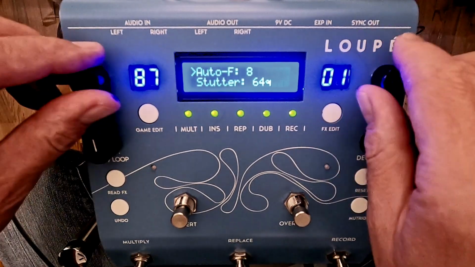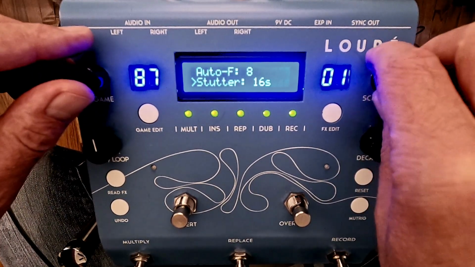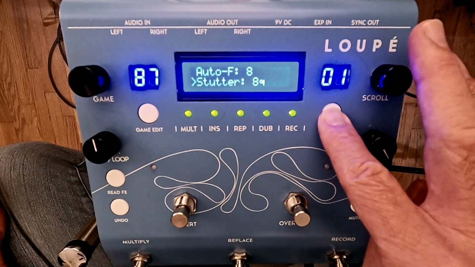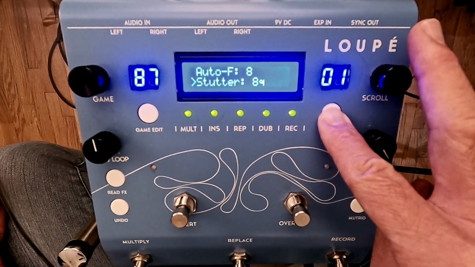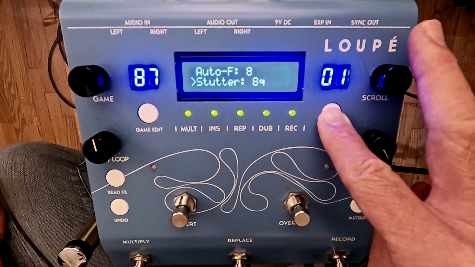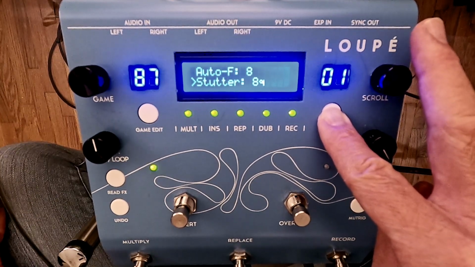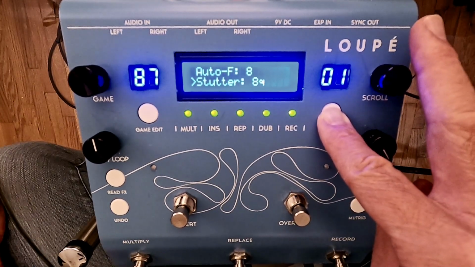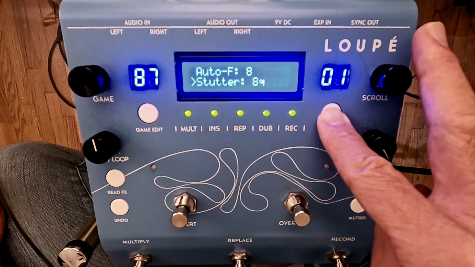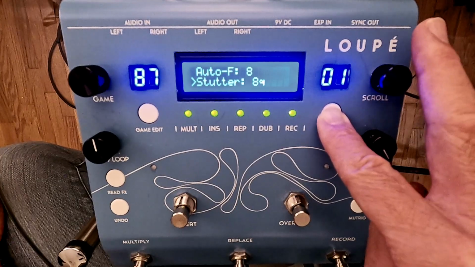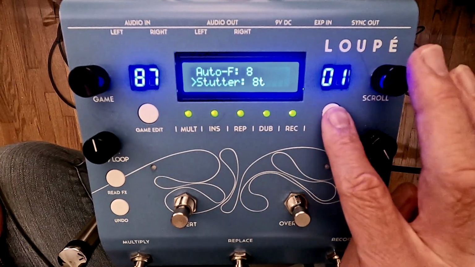Bring the stutter down a little bit. Again, auto-follow is set to 8, stutter is set to 8 quintuplet. So they're almost the same value, but they're definitely not lining up exactly. Let's set that to a triplet.